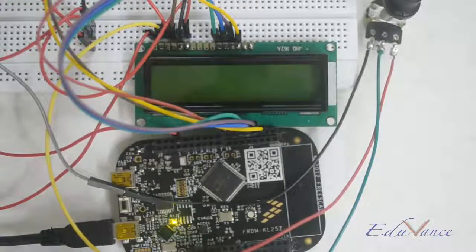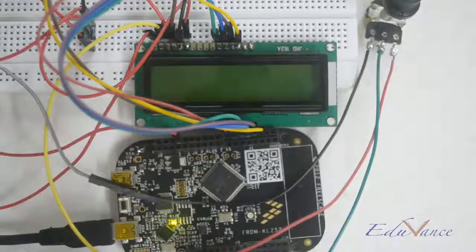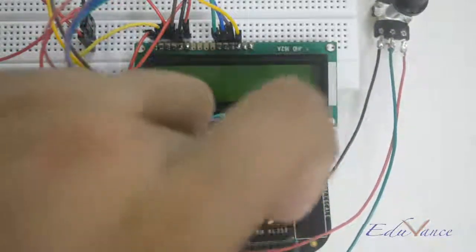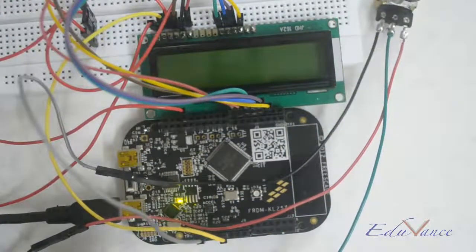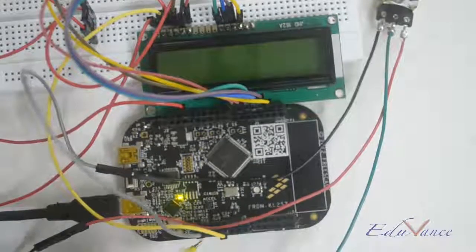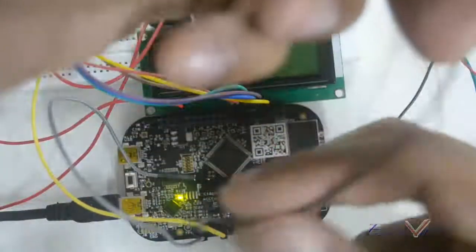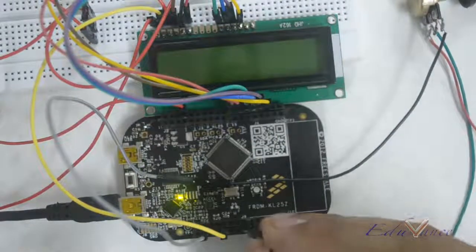So let's look at the diagram. We will connect VDD here and we will connect ground here. Let's first start off by connecting VDD, that is pin number 4, that is here. If you look at it very carefully, this is the pin where we've connected P3V3, and we'll connect the other terminal to ground, which is the second terminal from here.